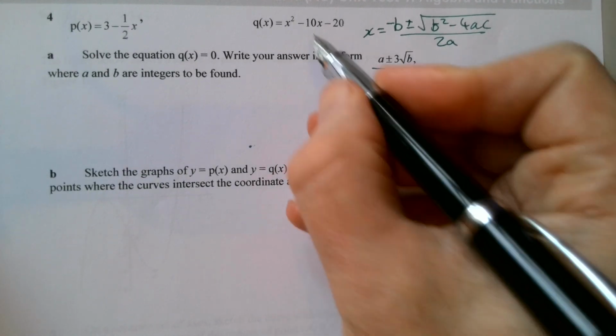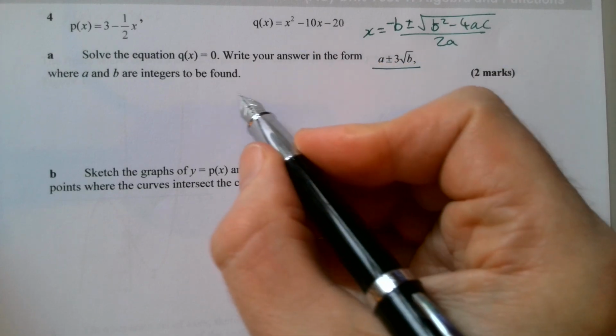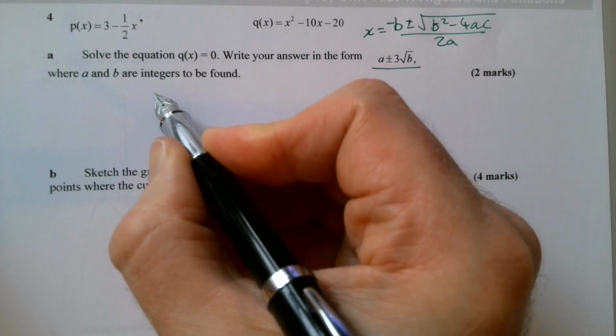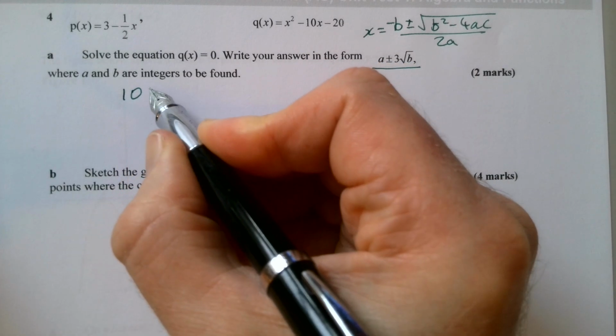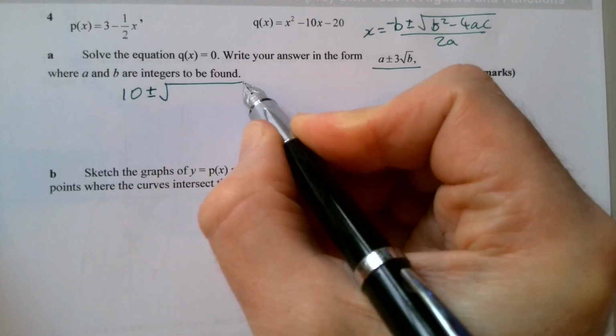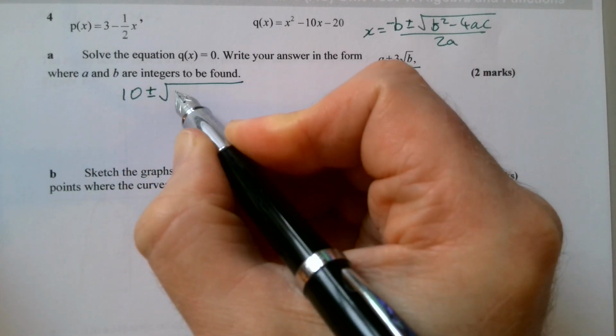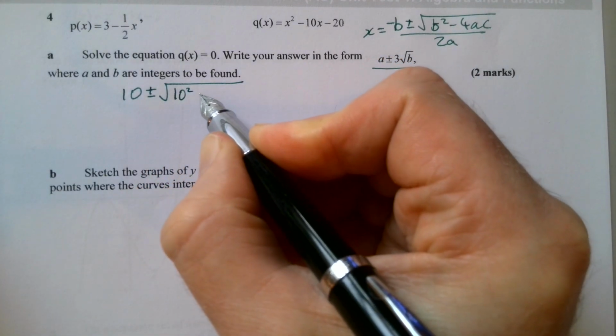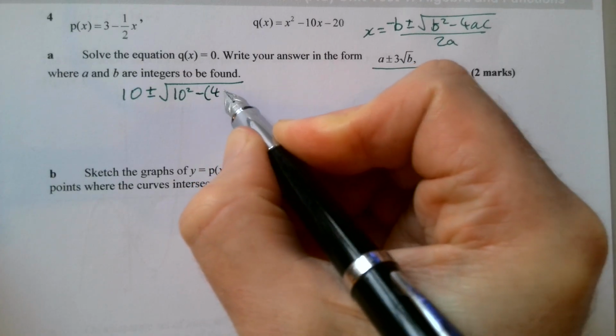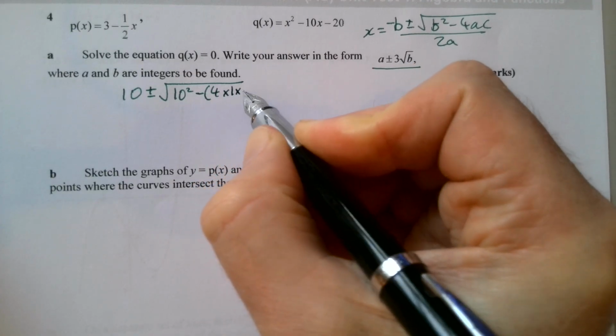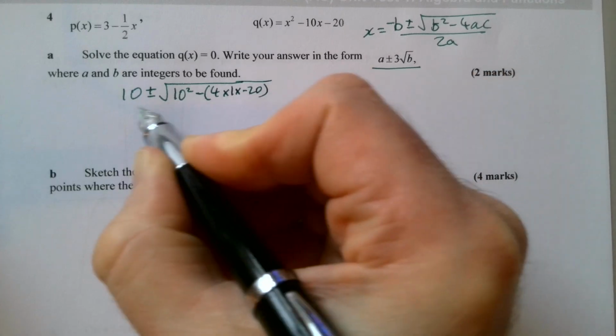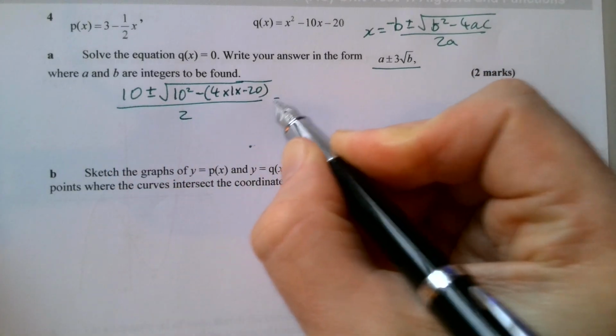So b is our negative 10. So the negative of negative 10 is positive 10, plus or minus, and then you're going for negative 10 squared, which is just effectively 10 squared. Take 4 times a, which is 1, times negative 20, all over 2. So what's that going to be?